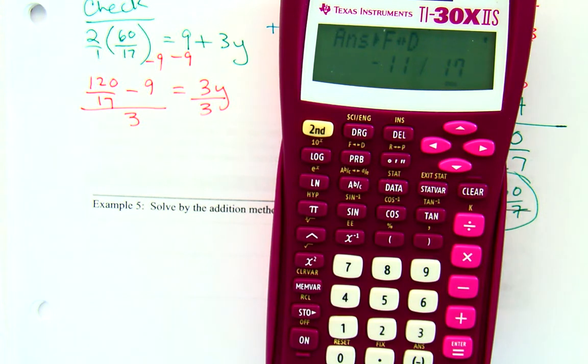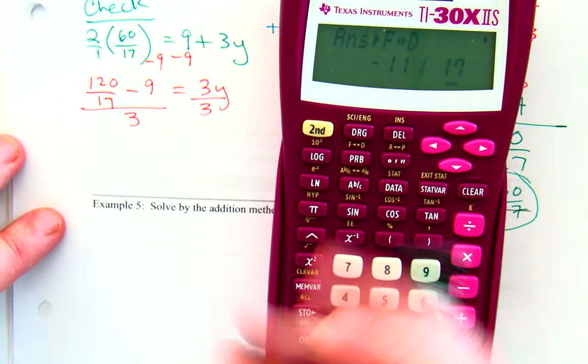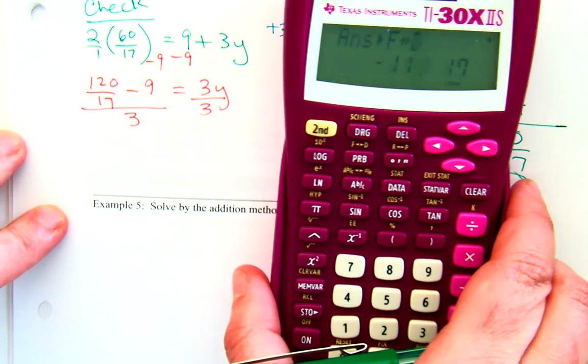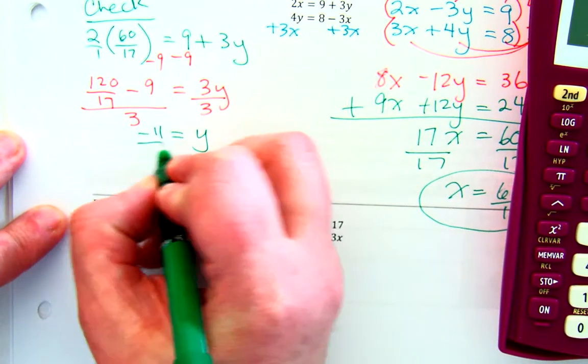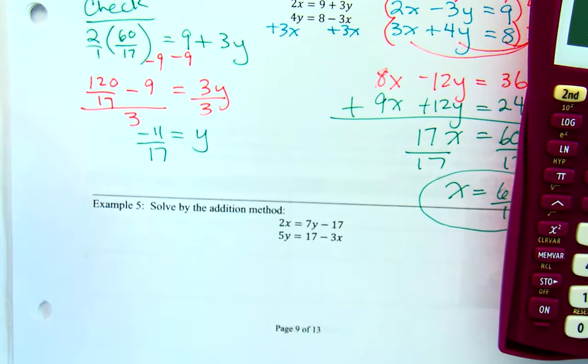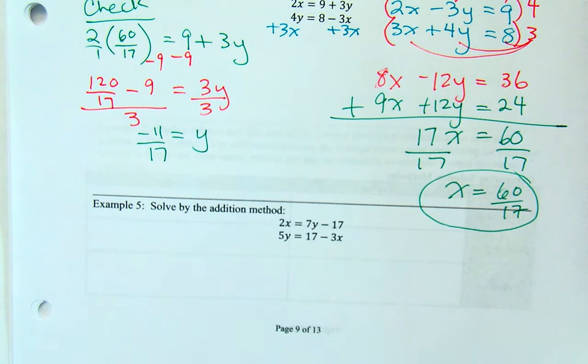I bet you don't know how to turn that repeating decimal back into a fraction. Most people don't. In fact, one time someone asked me to do it, and I didn't know how either. I had to look it up on Khan Academy. Do it on your calculator. That's the cool thing. So right here, you notice that we do have the common denominator 17. So y is equal to negative 11 over 17. And if I had started recording and had my calculator handy, I wouldn't have had a problem doing that. But it was just like, oh God, this is going to be a nightmare.